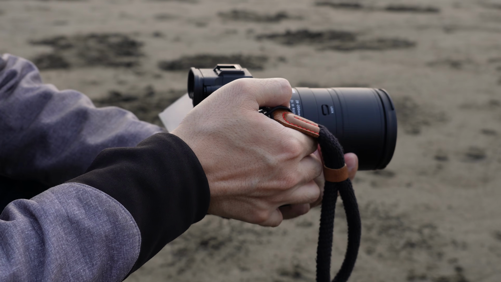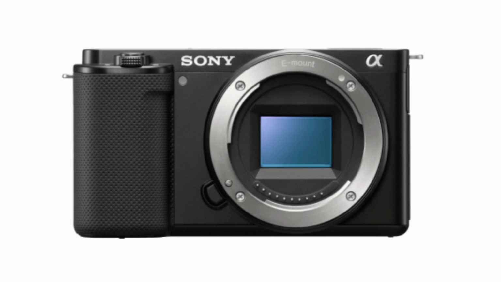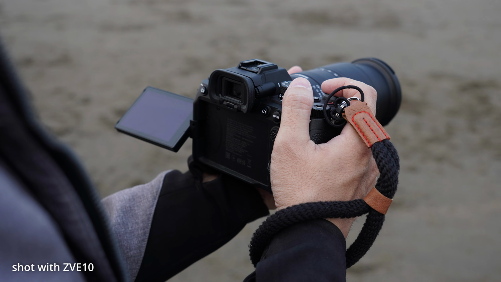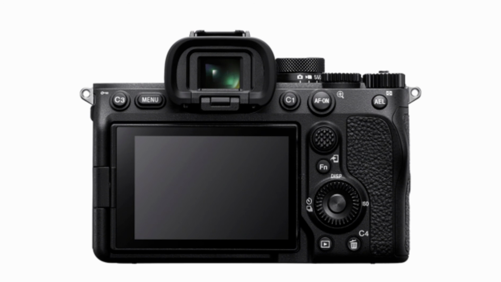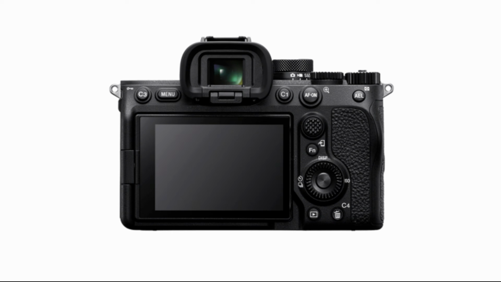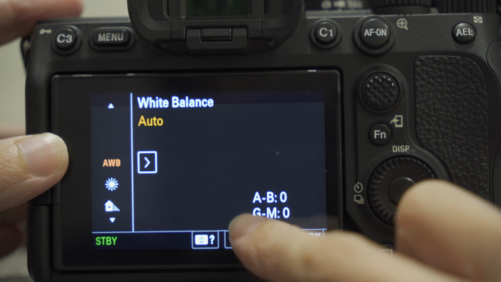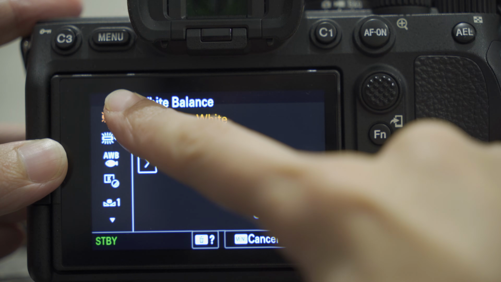These are the most important things for me between A7 IV and ZVE10. But A7 IV has other features that ZVE10 lacks, such as a viewfinder, which can be useful in bright sunlight, and A7 IV also has a touch screen that allows you to adjust settings by tapping.